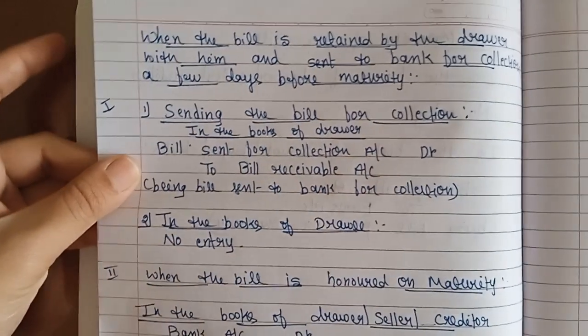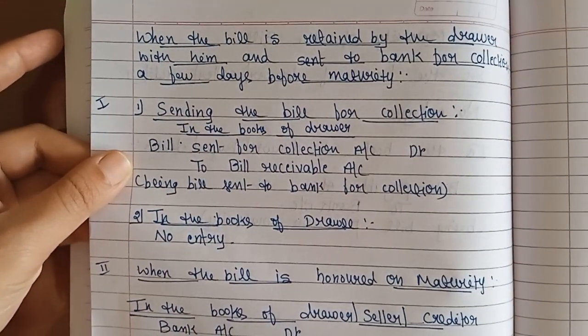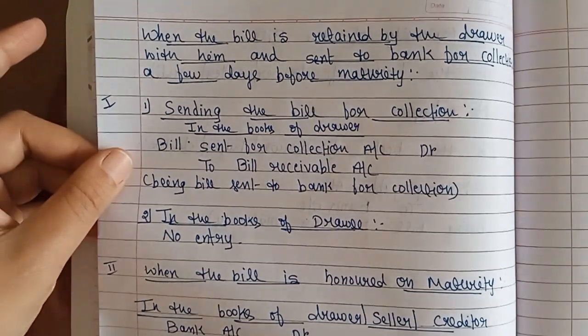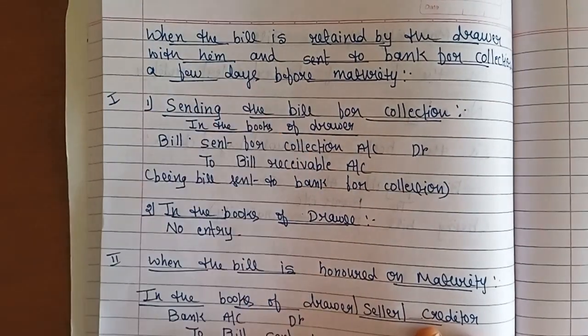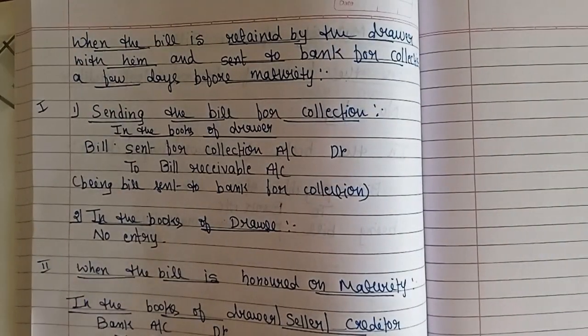And the next one, the bill that is retained by the drawer and sent to the bank for collection a few days before maturity. Here you should be very careful. This is not endorsement, this is not discounting. Clear? So I hope these journal entries are clear to you all.